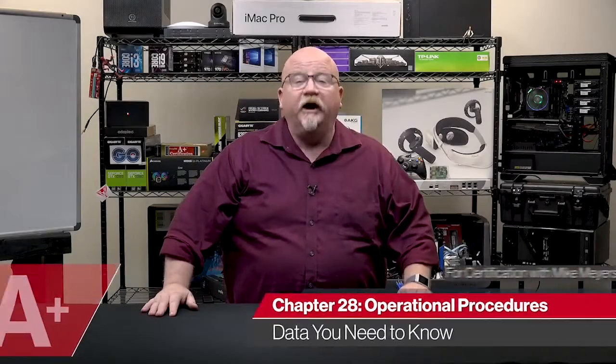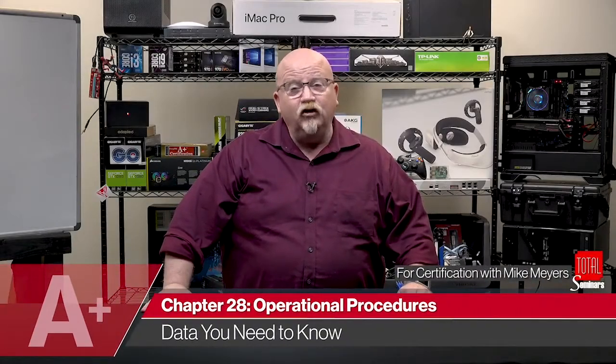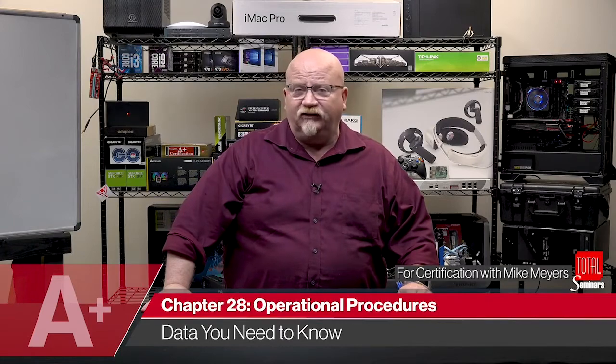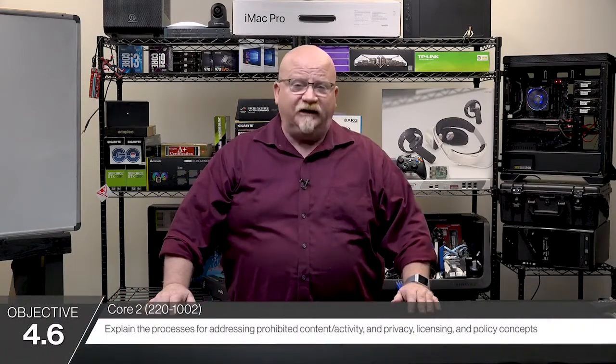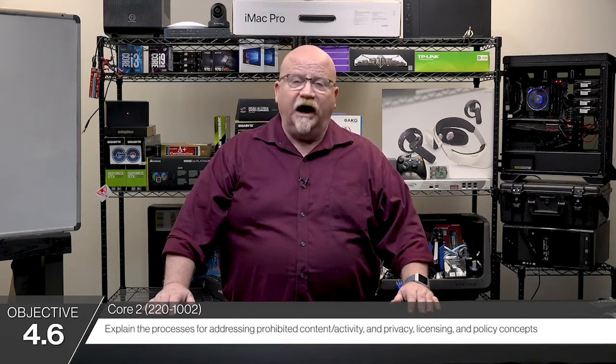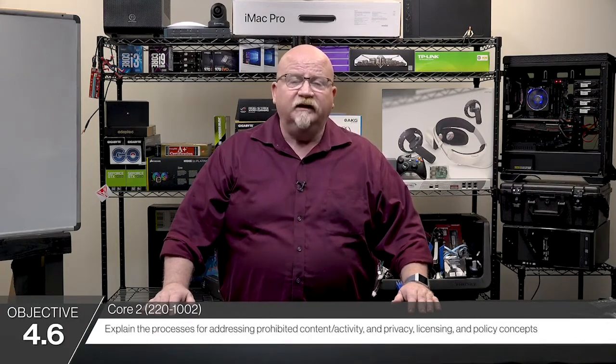Data is everywhere in a network, and you being an A+ certified technician working on computers, you're going to be really, really close to that data. If you're in an enterprise, their data is precious. Data could be payroll information. Data could be inventory. Data could be proprietary manufacturing processes. Data can be very, very important, and it's your job to guard that data.